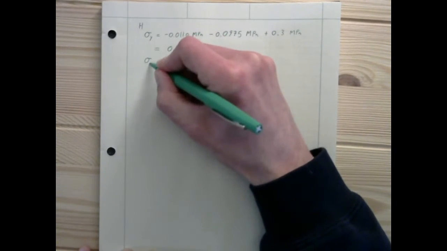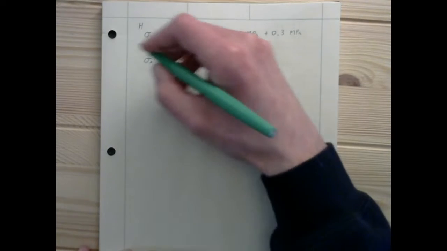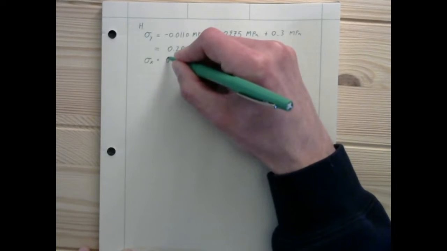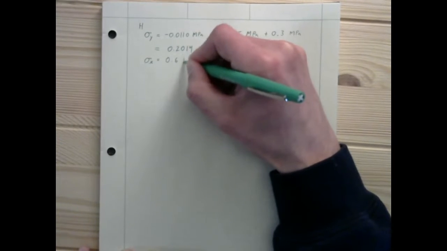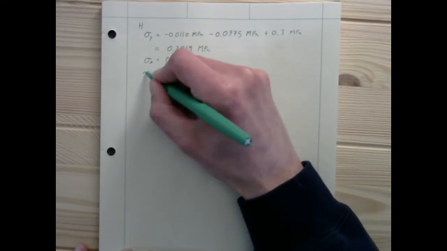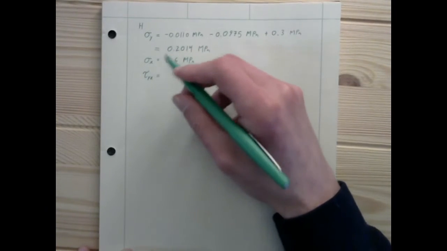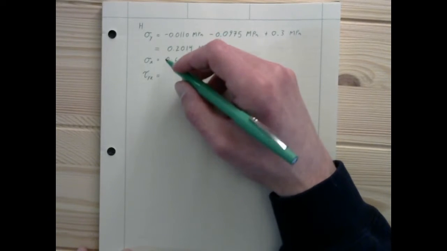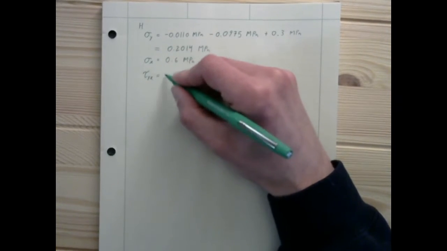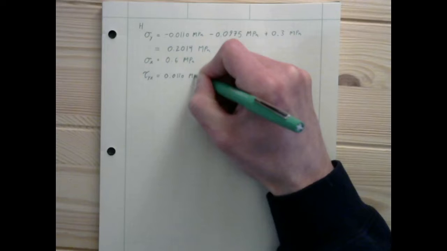Our stress in the x direction, we've only got one source for that. That's the hoop stress from the pressure, and that's going to be 0.6 megapascals. And then for our shear, I called it in the y-x direction. It's the same as the xy direction. We're going to have shear from the lateral shear of 0.0110 megapascals.